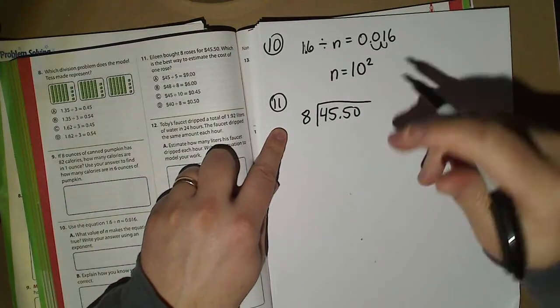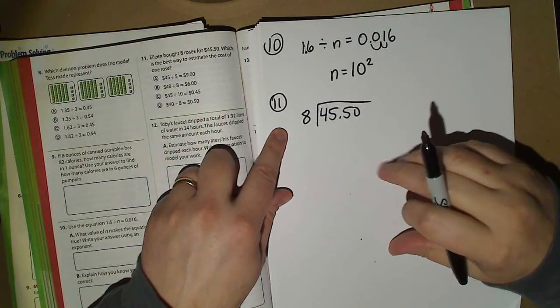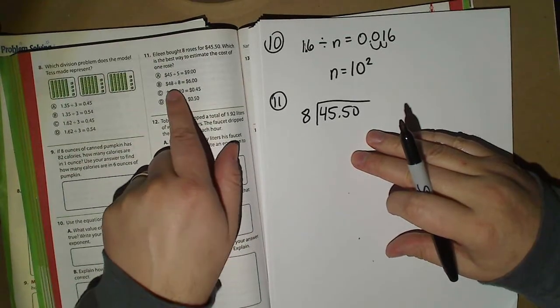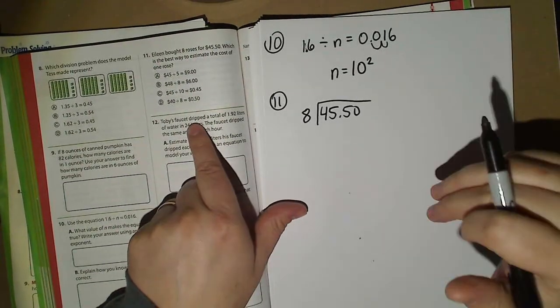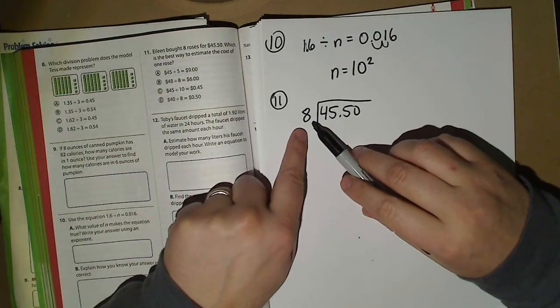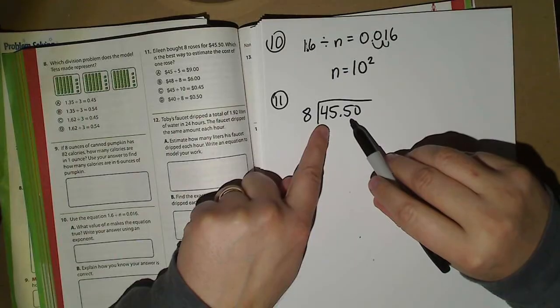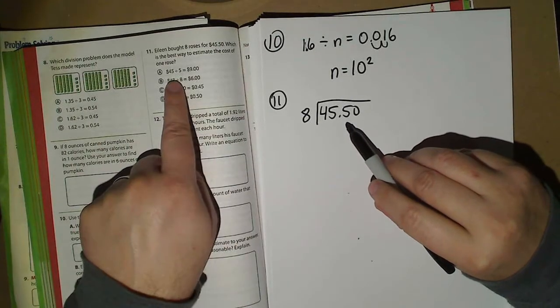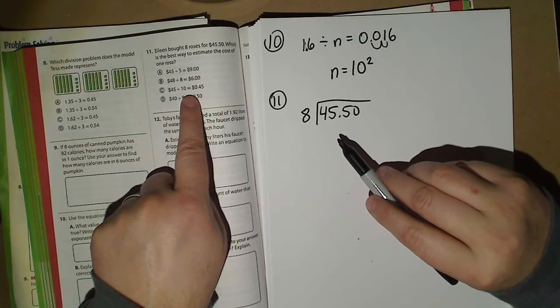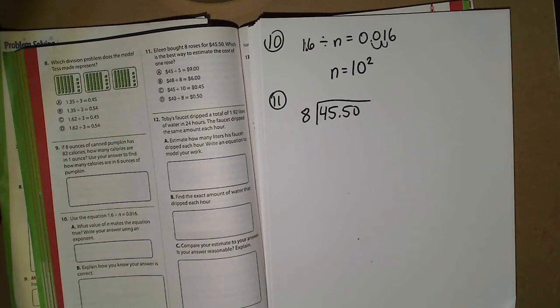It's not asking me for the real answer. It wants to know the best estimate. So let me look at some of these numbers here. I'm trying to find compatible numbers. In the first one, 45 divided by 5, they took 8, brought it down to 5, 45 and 50 cents, down to 45. Kind of makes sense, right? We've got 48 and 8, 45 and 10, 40 and 8. Try to think of some compatible numbers that you would want to use.